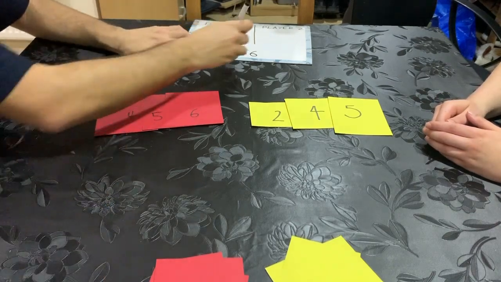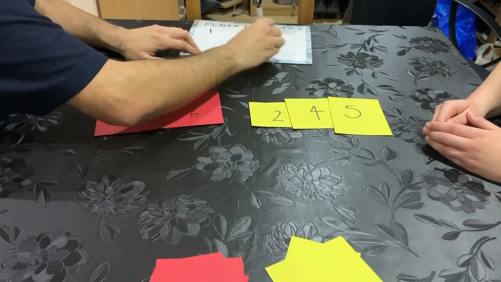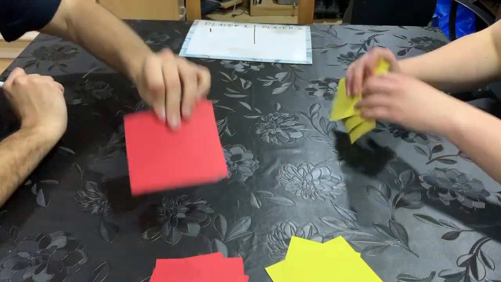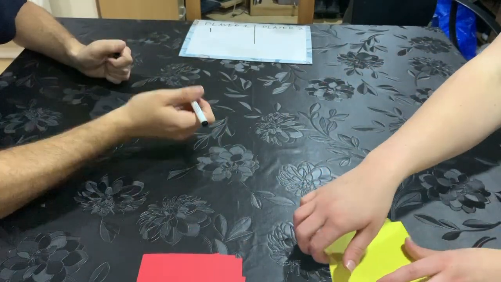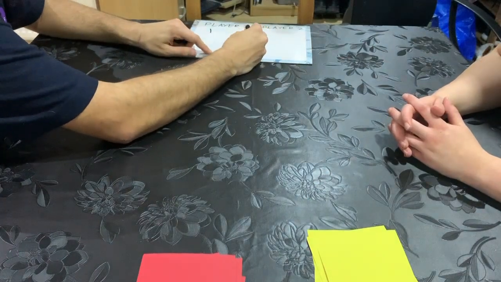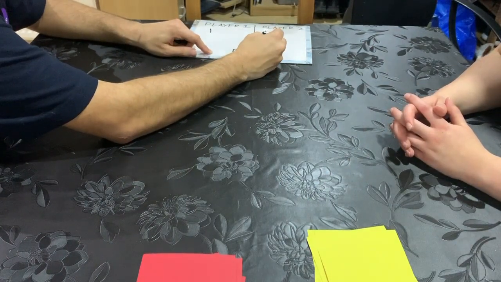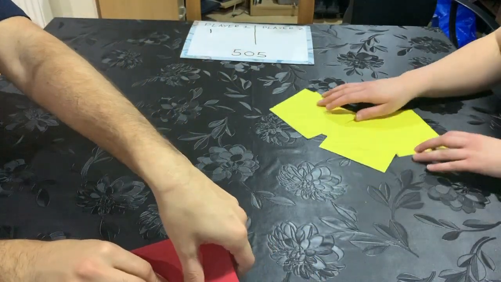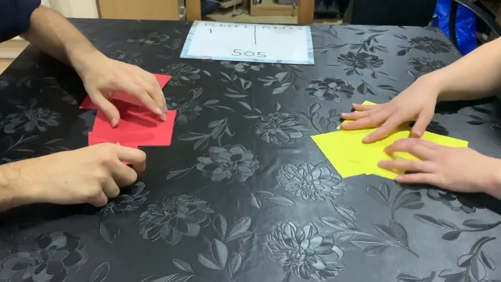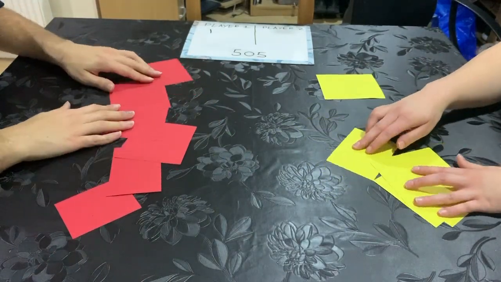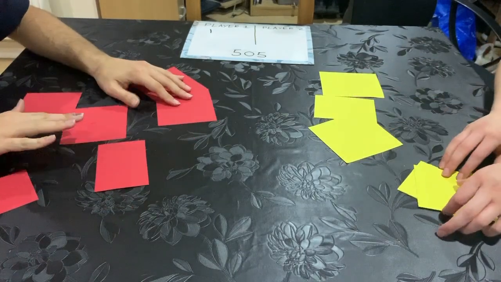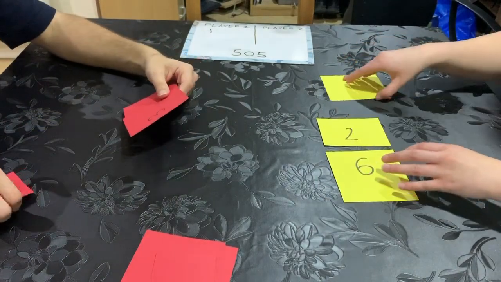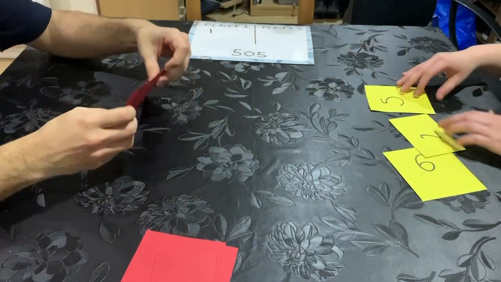So we can rub out this number now because we've done that one. Now I'm going to choose another number. So we can put these ones back in our piles. And let's go for another number now. Let's do 505. So we're going to do the same thing. We're going to choose 3 of our cards. And then we're going to try and make a number as close to that one as we can. I'm going to close my eyes. 1, 2 and 3. I don't need my other 3 cards.